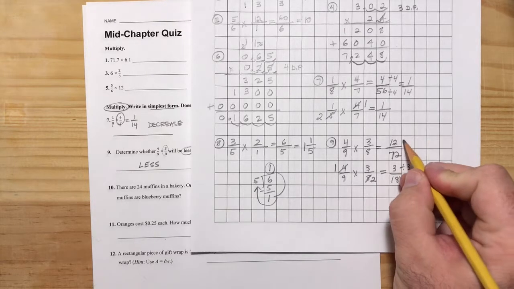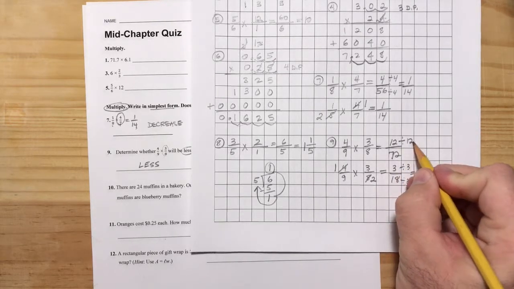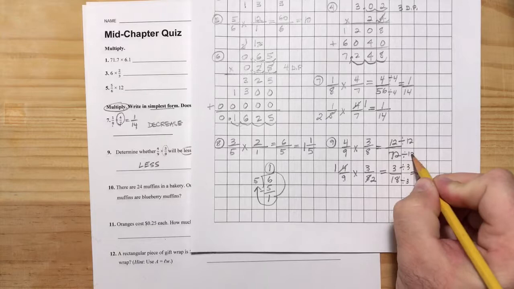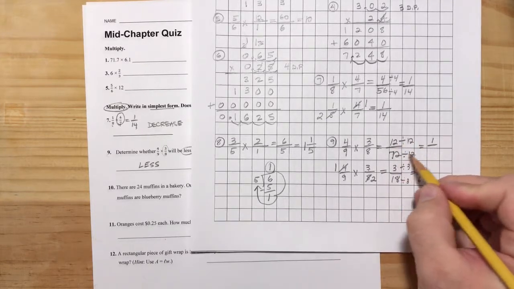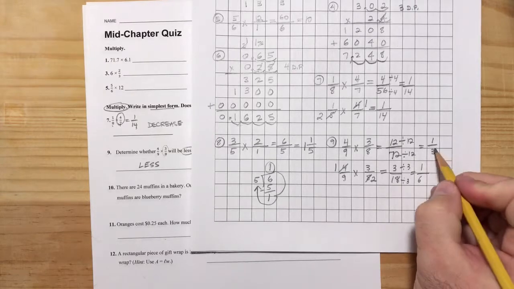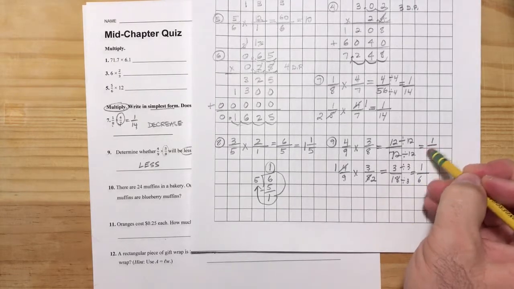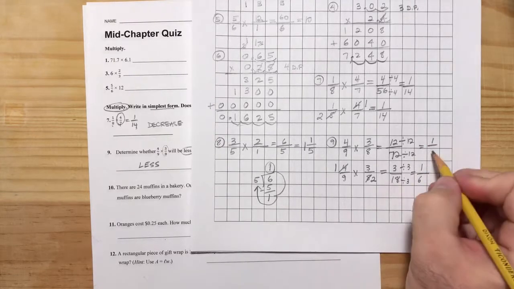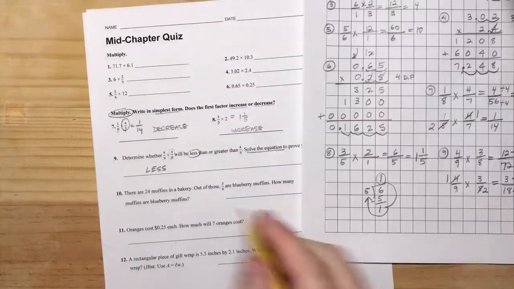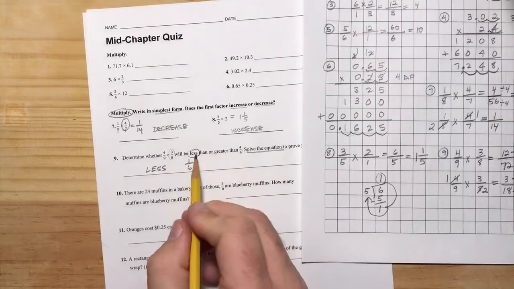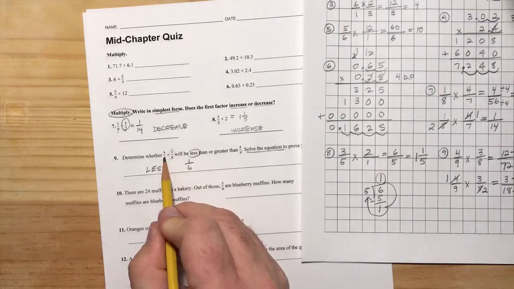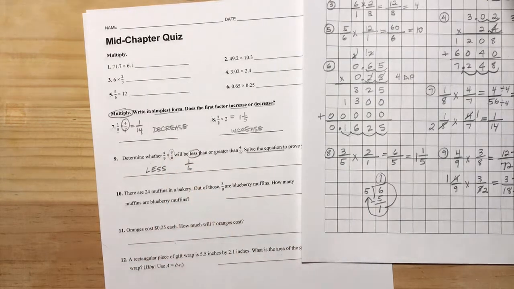Same thing here. Both of these can be divided by 12, but you might not know that unless you play around with the numbers. But 12 divided by 12 is 1. 72 divided by 12 is 3. Oh, no, not 3. 6. The answer is 1/6. So we know that 1/6 is less than what we started with because 3/8 is less than 1.